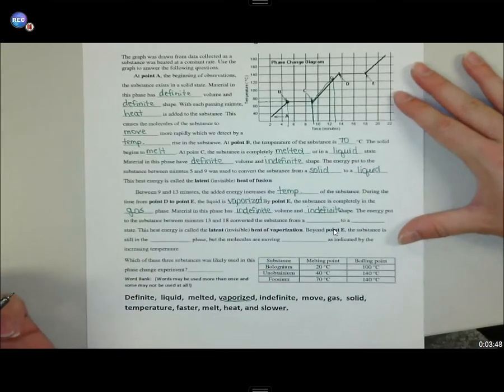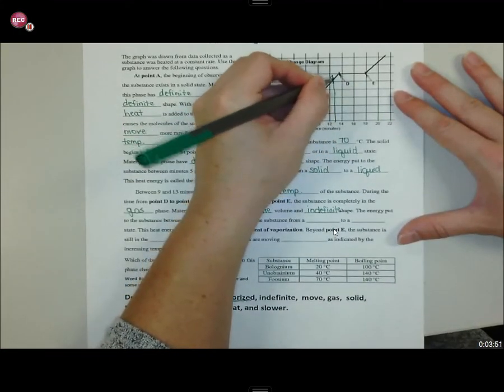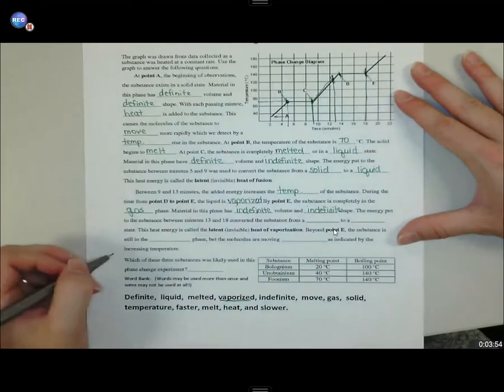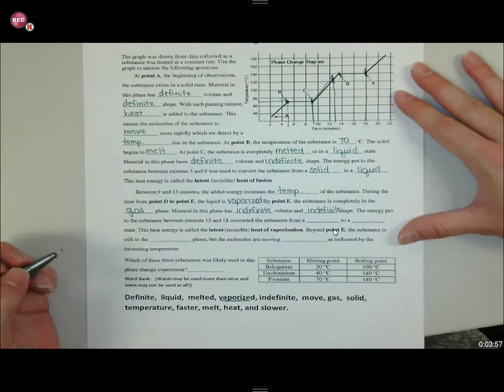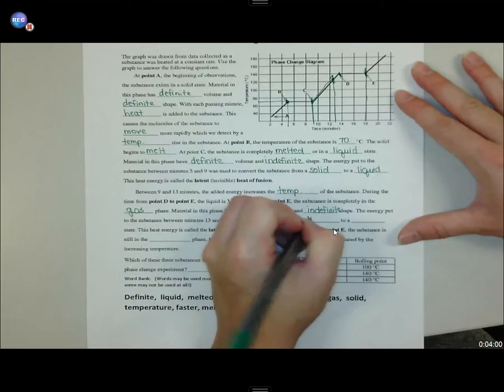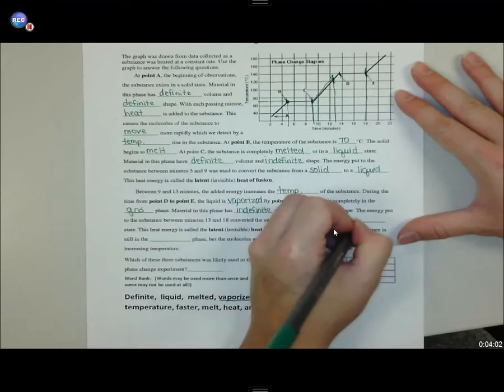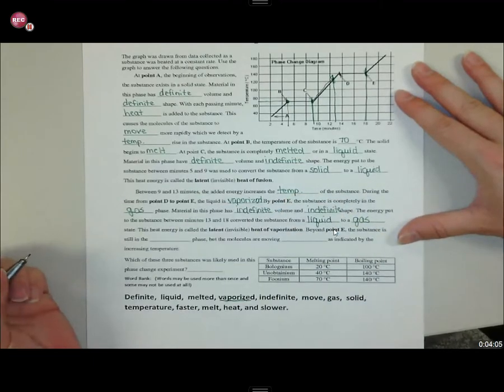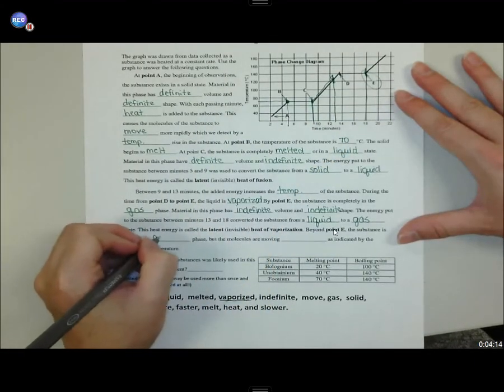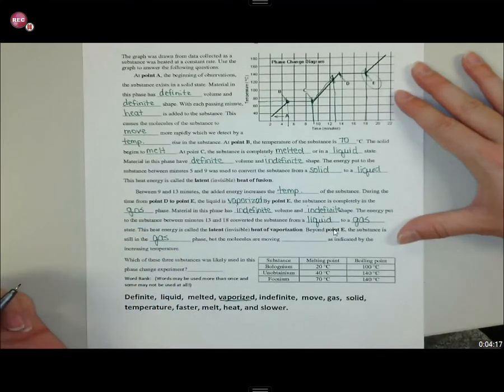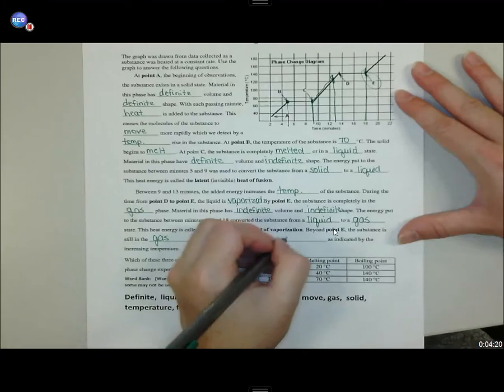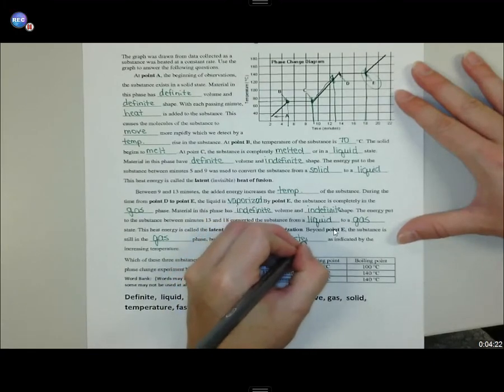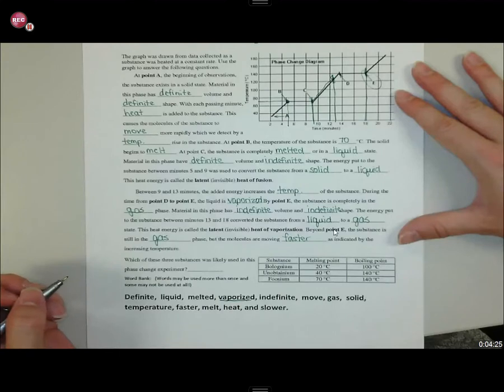The energy put to the substance between 13, so here's 13, and 18 minutes converted the substance from a blank to a blank. So we went from a liquid to a gas state. This heat energy is called the latent heat of vaporization. By point E, the substance is still in the gas phase, but the molecules are moving. Remember, gases move super fast, so they're moving faster, as indicated by the increasing temperature. So as temperature increases, so does movement.